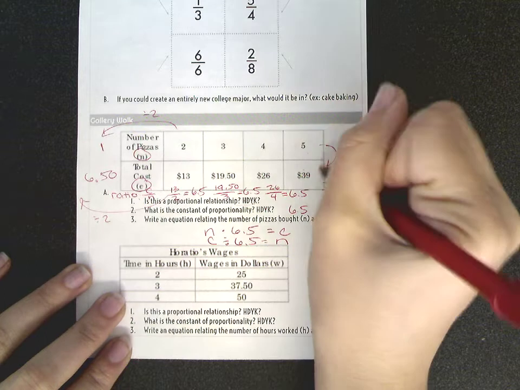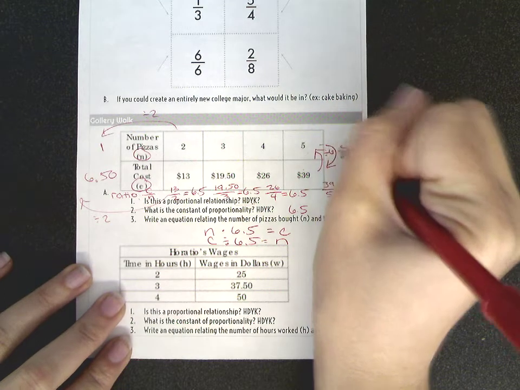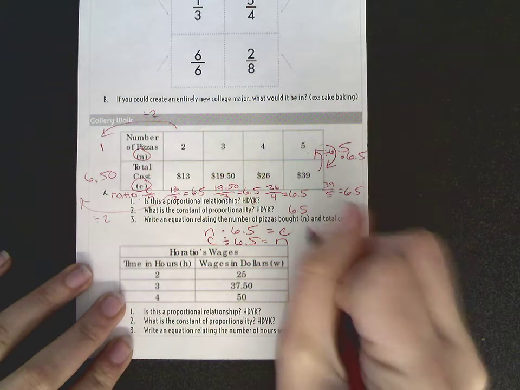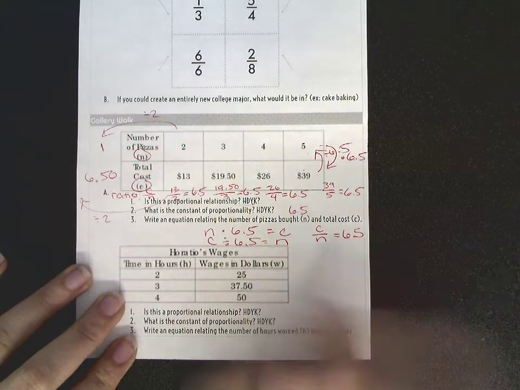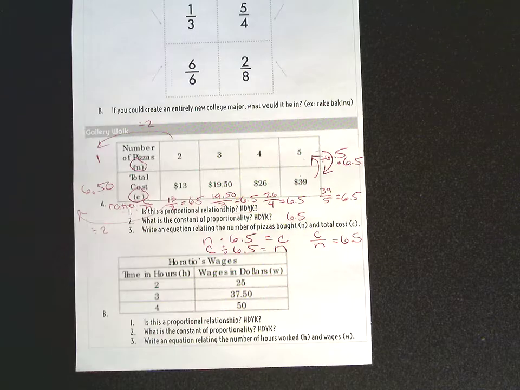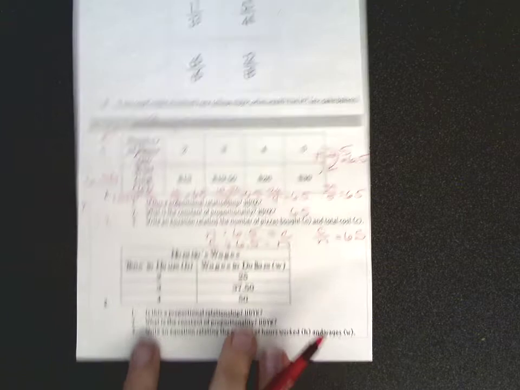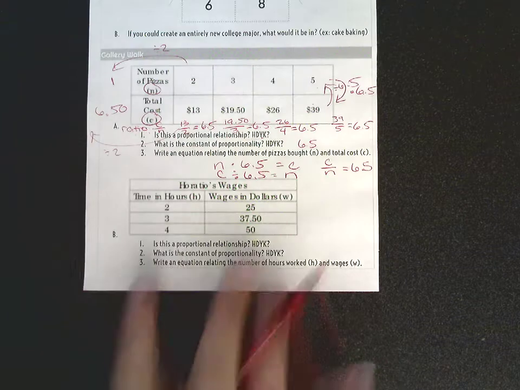So that would be going the other way. And some people said if I did C divided by n, that would also get me 6.5, which is the ratio that we have here. So multiple representations for that equation.